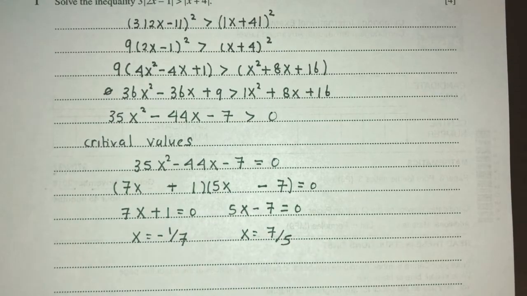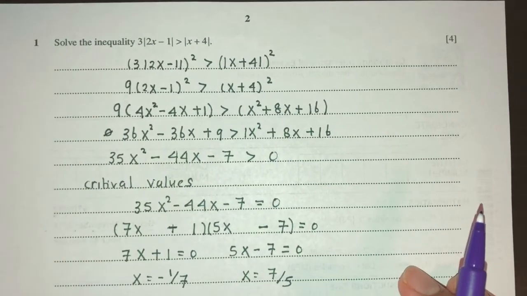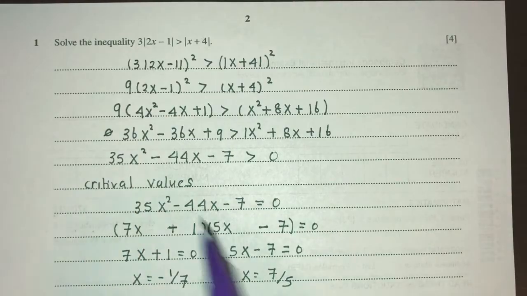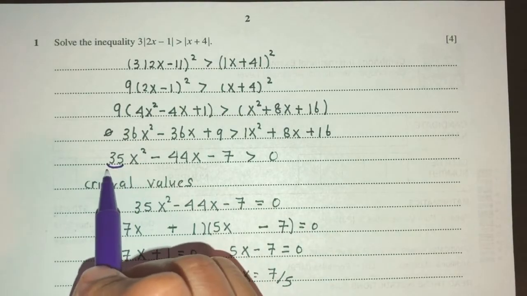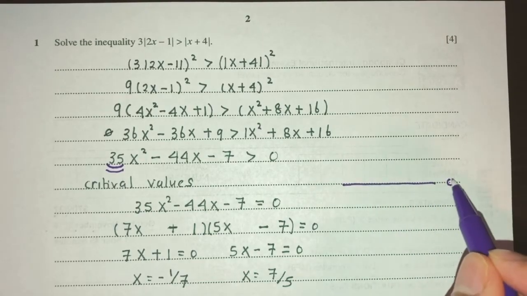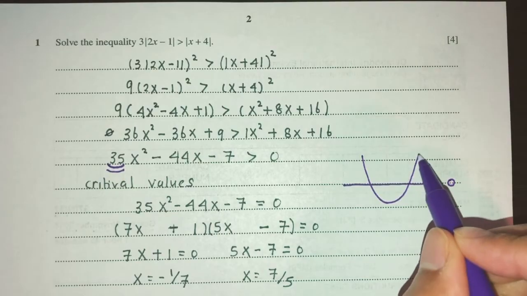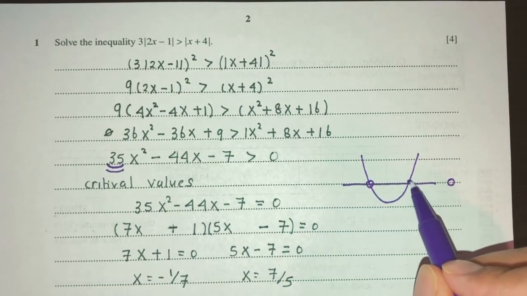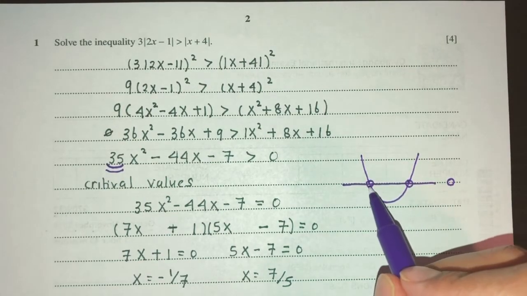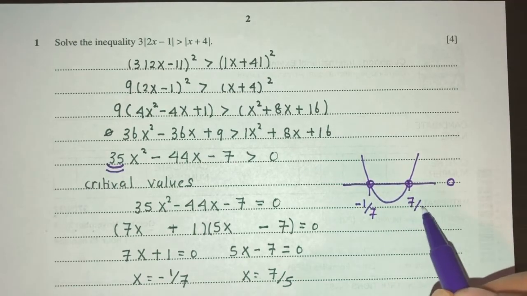But these are only the critical values of x. So basically to find the real solution, we have to look at the equation. Here we observe that this is a positive value. So our graph will look something like this. This is the line of 0. Because it is positive, it will look something like this. And these 2 points here will be your critical values. This is minus 1 over 7, and this is 7 over 5.